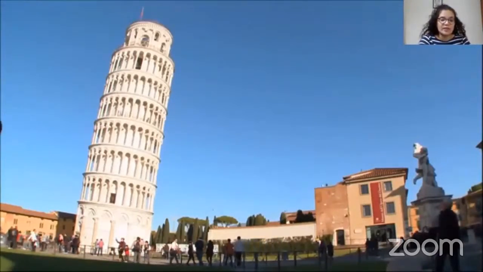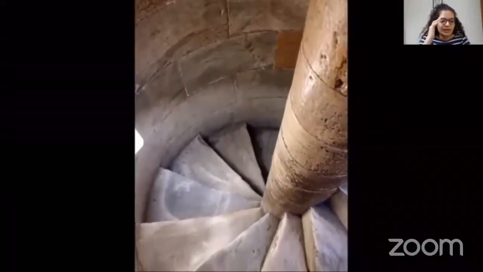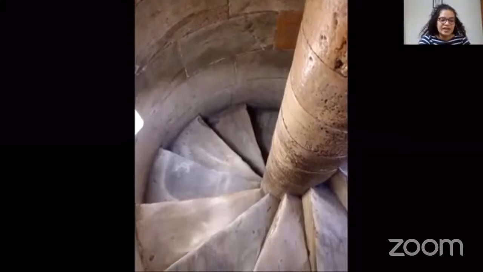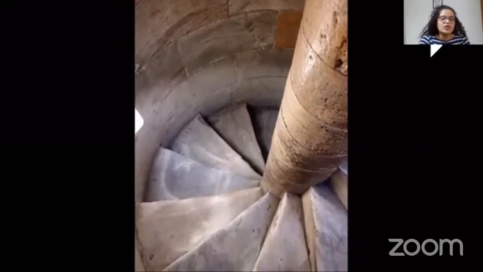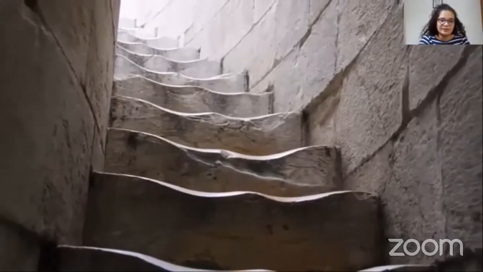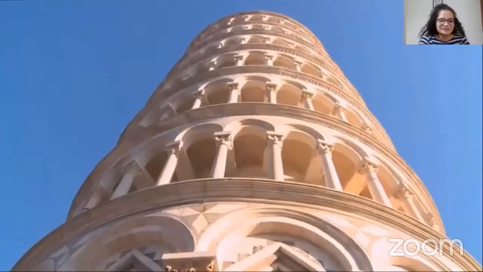Two spiral staircases lead to the top. I'm just going to show you the spiral staircase. Can you see this? It leads to the top. And how many steps are there? There are 294 steps on one side, while 296 on the other side, to compensate for the difference in the height. Can you see it? So the stairs are also very nice, fancy, designer.